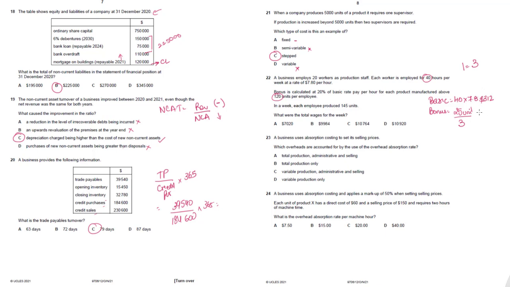units per hour. This will be in hours, and then I will multiply it with the bonus rate per hour. Bonus rate would be 20% of the basic. Basic is 7.8. 20% of that is 1.56. So when we calculate 25 divided by 3 into 1.56, $13 is the bonus.